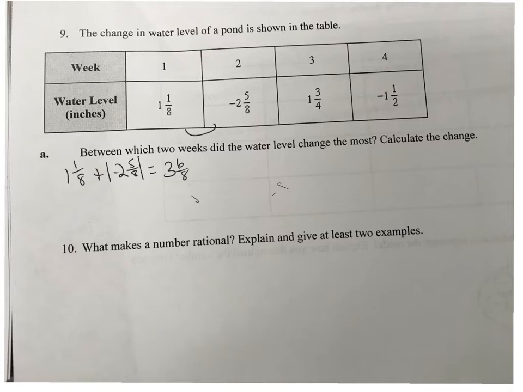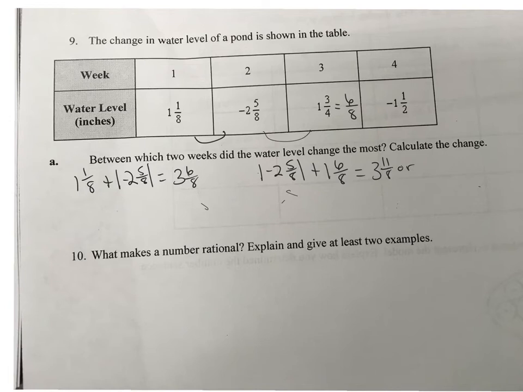Then if you go to week 2 to week 3, once again you have a positive and negative, so we need to take the absolute value and add them. And 3/4, I would go ahead and change that to an 8, so that'd be 6/8. So 1 and 6/8. So this will equal 3 and 11/8, or you could say this is 4 and 3/8. So this is weeks 1 and 2. This is week 2 and 3.